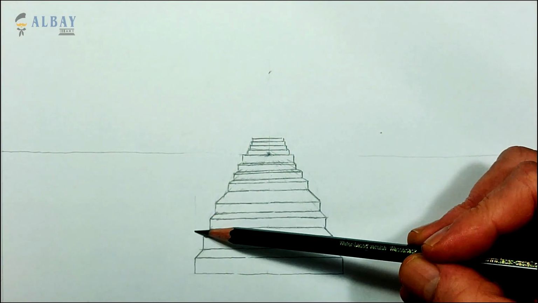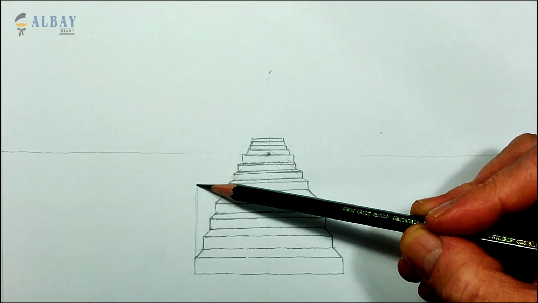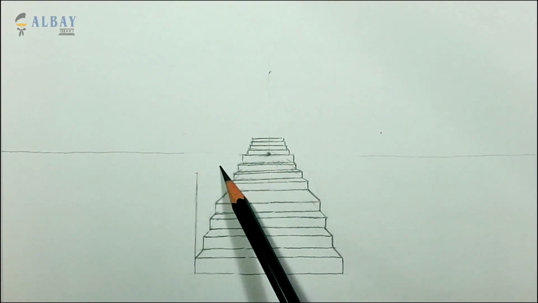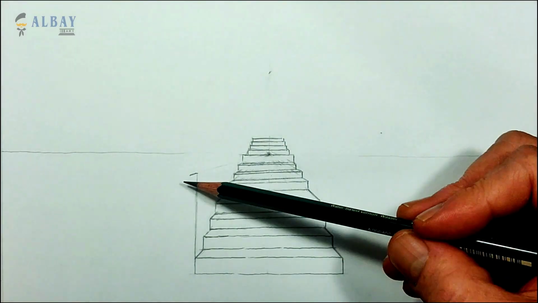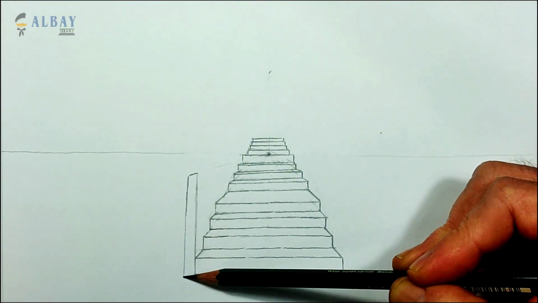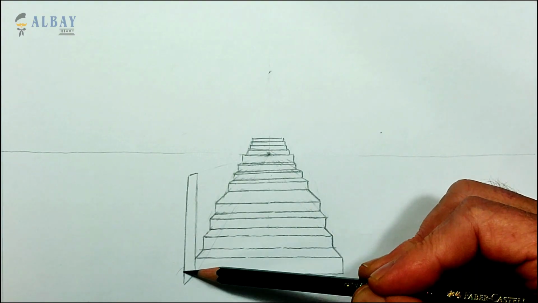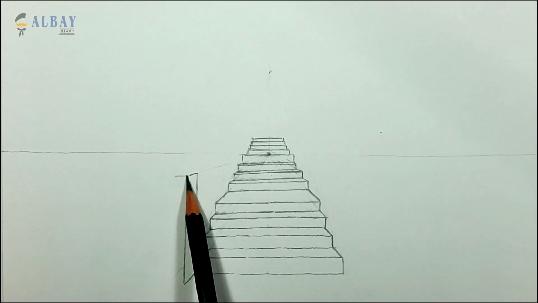Okay, I have finished the steps. Now I will draw the starting newels on both sides of the stairs. I will use the vanishing point to do this. It's actually a very simple process. You will see it's not that difficult when you watch it. Enjoy the drawing. I will be back soon.